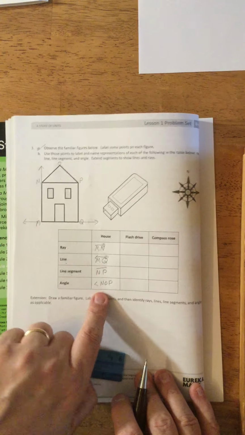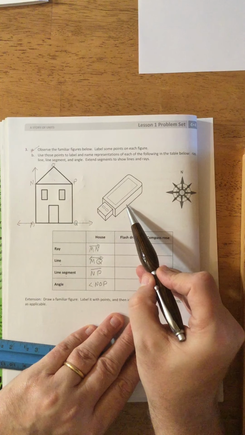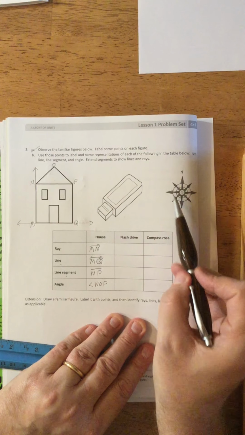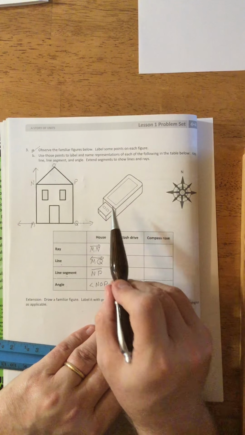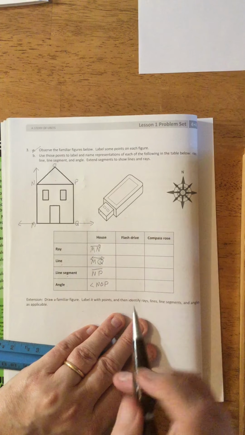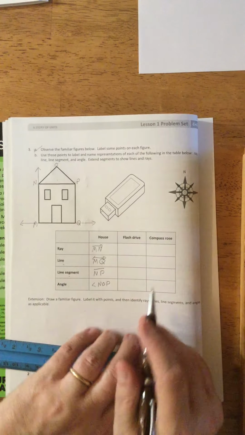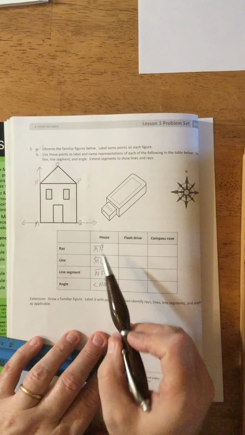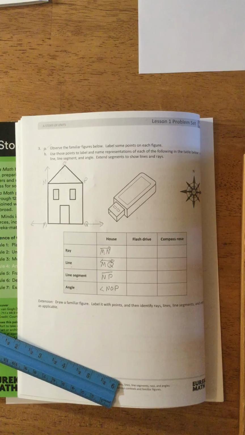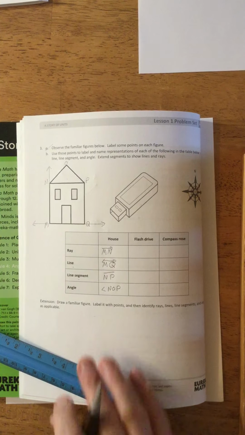It's really your choice. So the next thing you're going to do is continue on with the flash drive. This is a compass rose, and so again, you have to put some points on those, and then you're going to do exactly what I did, find them, and also if you're making a ray or a line, make sure that you mark them as they should be.